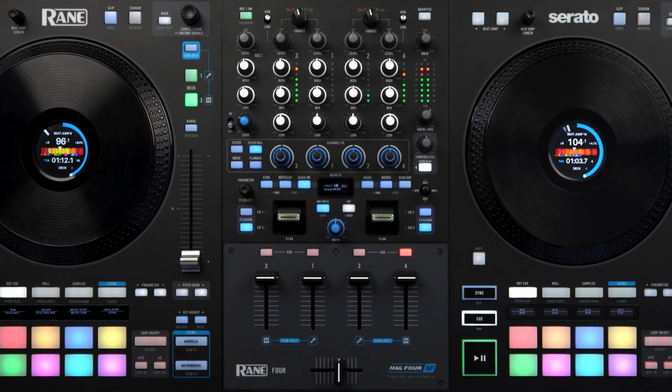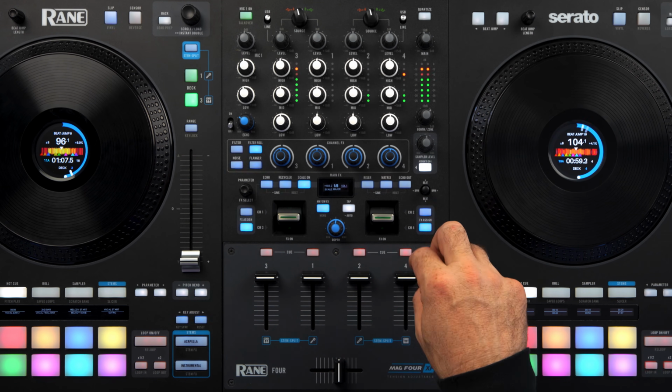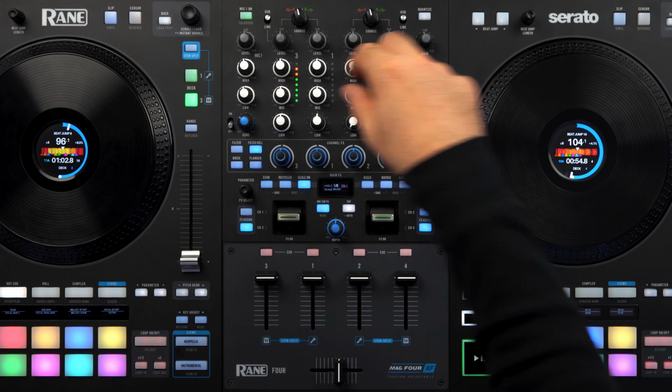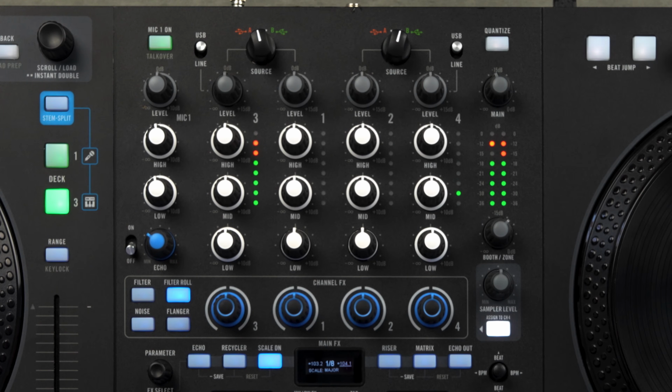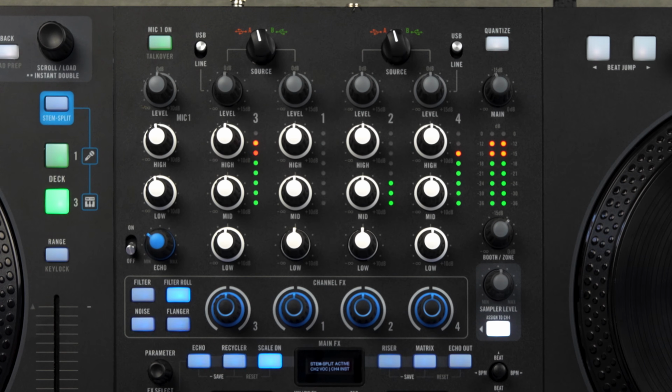In addition to the FX section, the mixer section of the RANE 4 features 4 dedicated volume sliders with 3 band EQ. All EQ controls are full kill. The deck source knobs allow you to select between USB A or B. This makes it easy for DJs to hand off from one computer to another.